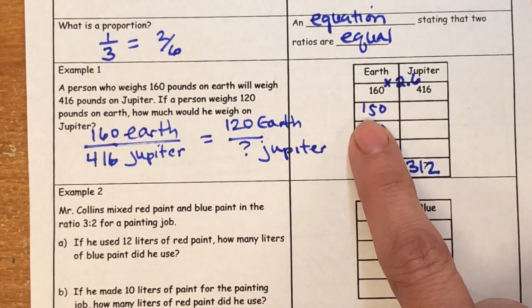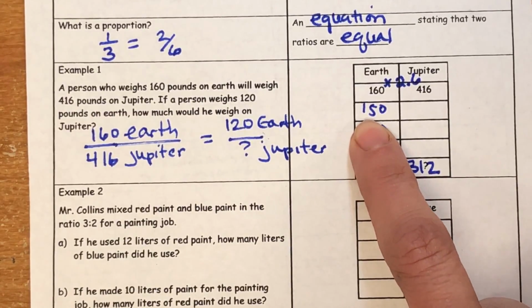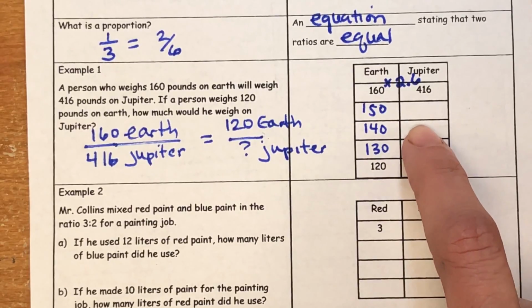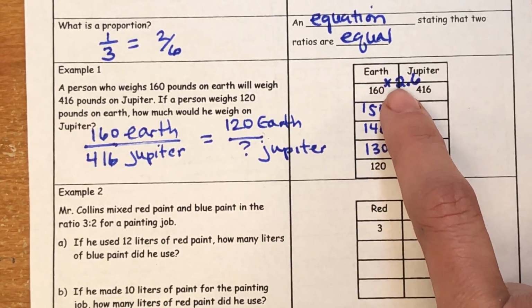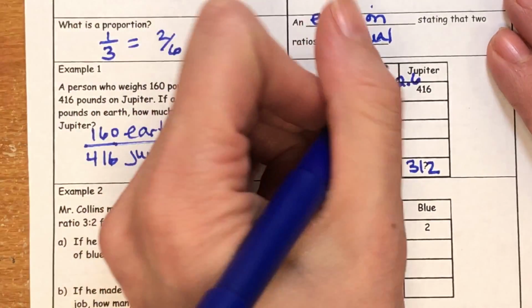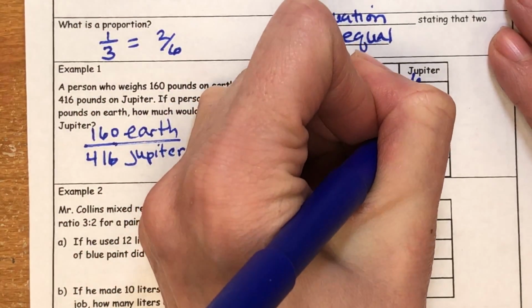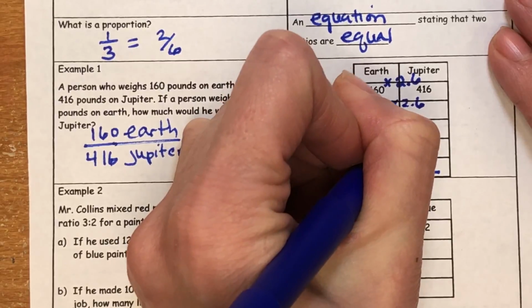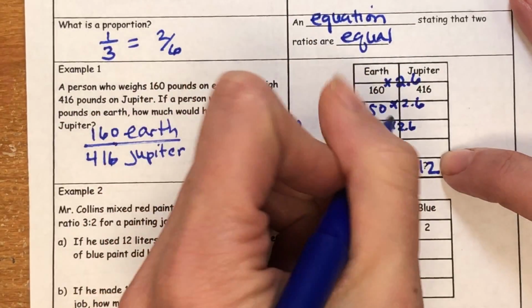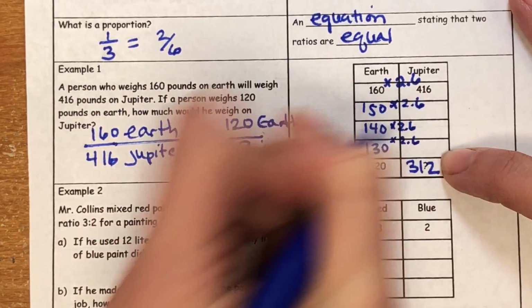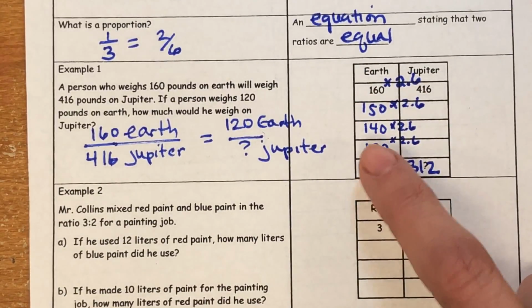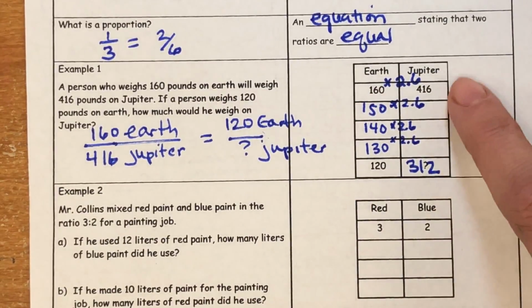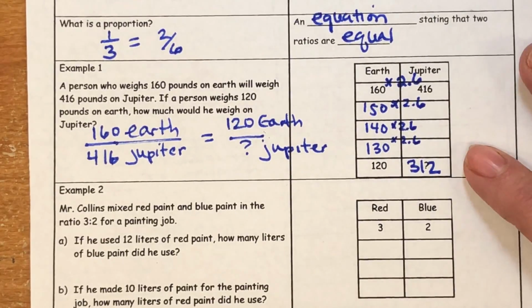So if I weigh 150 on Earth, how much do I weigh on Jupiter? Since I know the relationship is multiplying by 2 6/10, all I have to do is multiply this by 2 6/10, and I get what I weigh on Jupiter. So go ahead and multiply each of 150, 140, 130 by 2 6/10. What do we weigh on Jupiter?